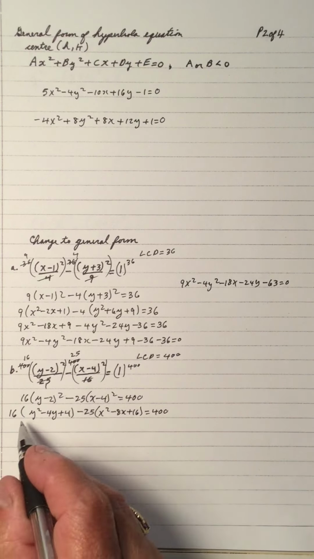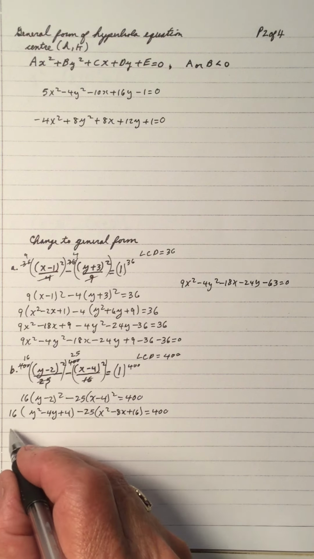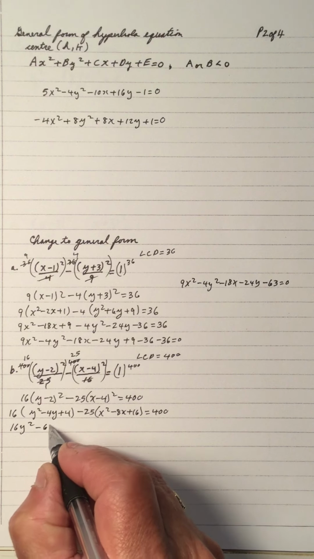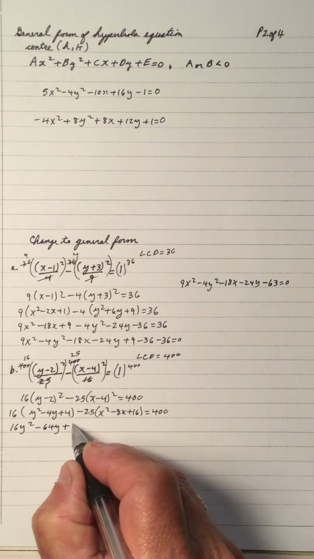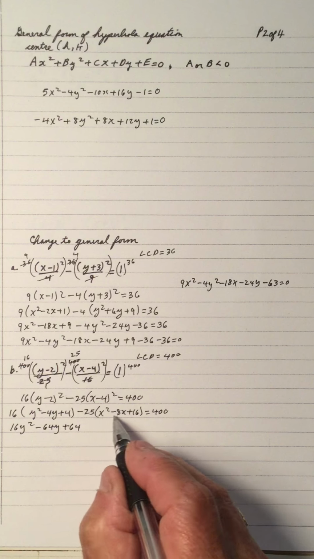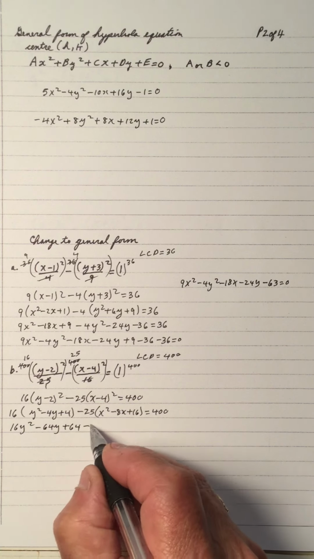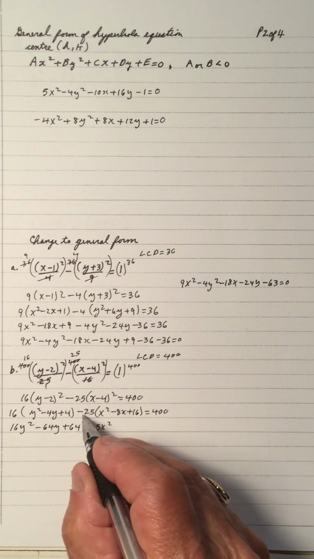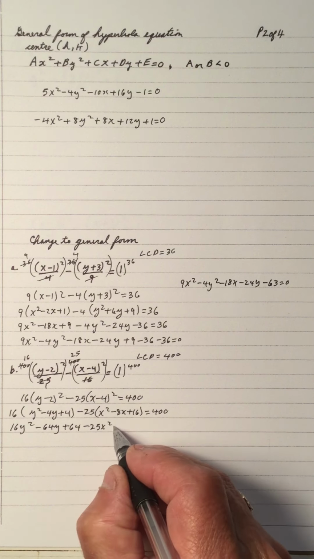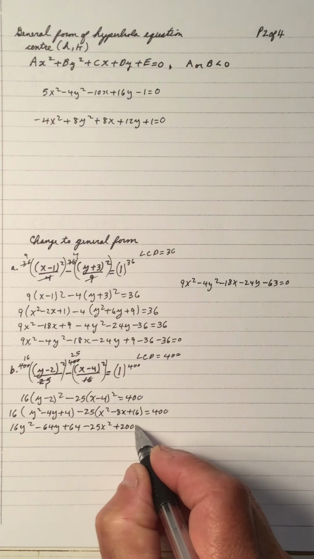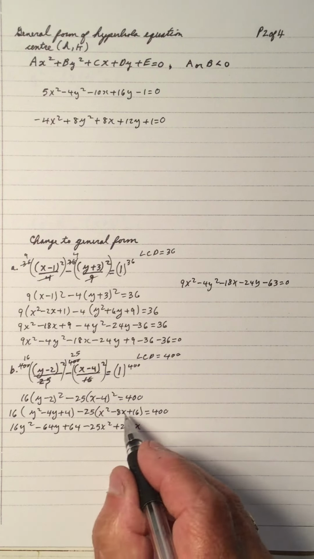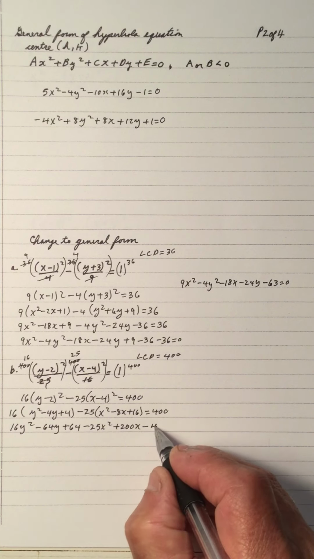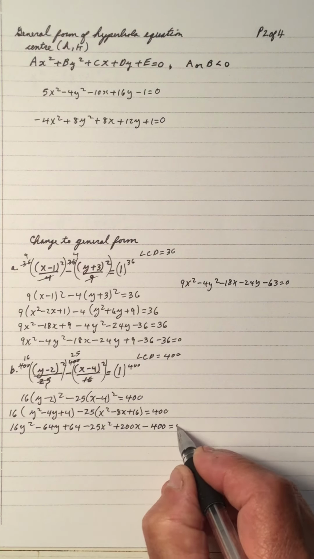Now we'll remove the brackets, so multiply 16 by these three, and we get 16y squared minus 64y plus 64. Negative 25 times these three terms: negative 25x squared, negative 25 times negative 8 is a positive 200x, and negative 25 times 16 is a negative 400, equals 400.